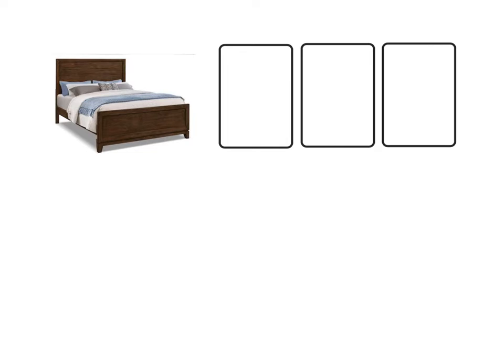I want to write the word bed in my writing. There are 3 sounds. Do you think you know what they are? Say the word bed. B, E, D.